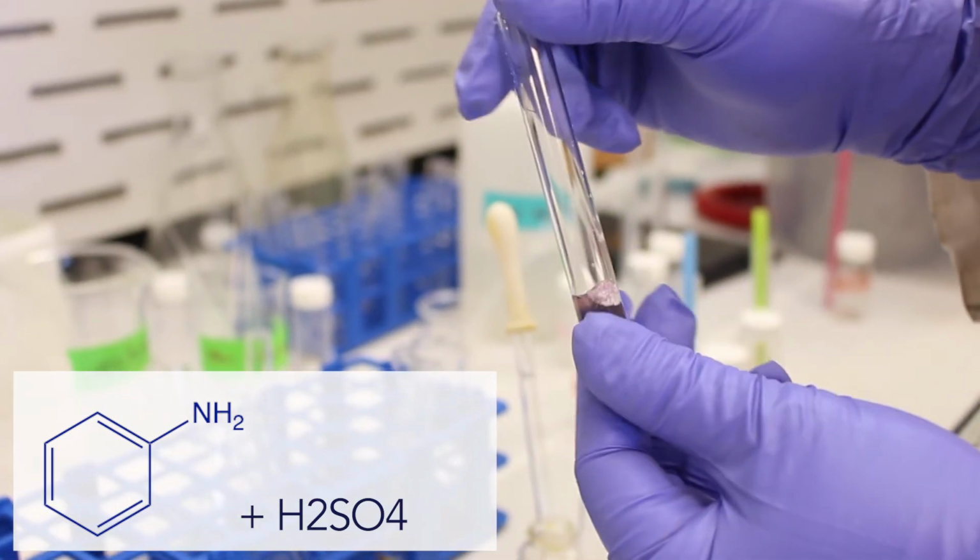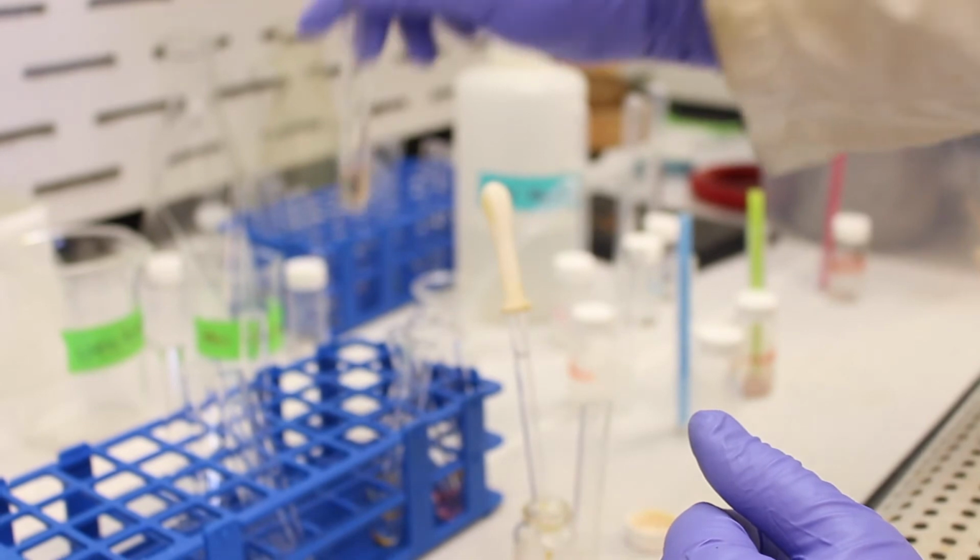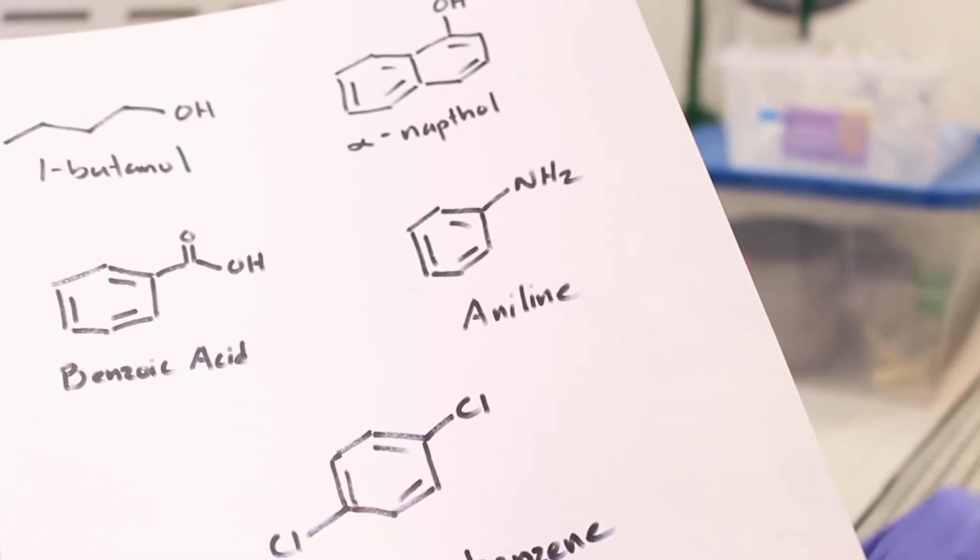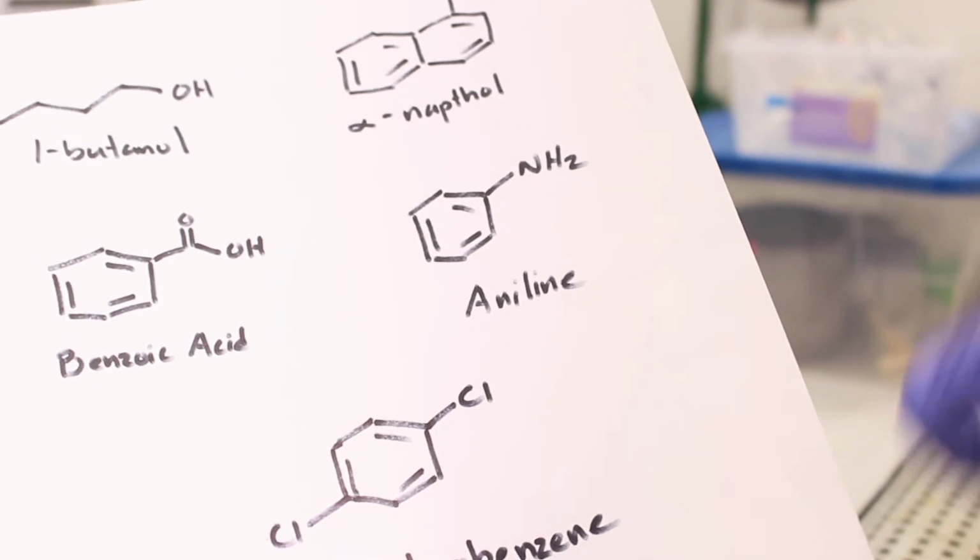Though that's not the main point of looking at amines. The point about amines is that they tend to be soluble in hydrochloric acid. That's the key takeaway, because they're basic.